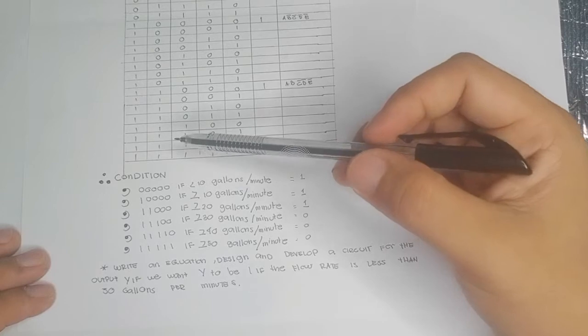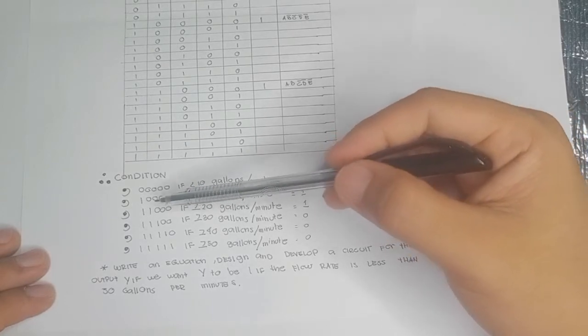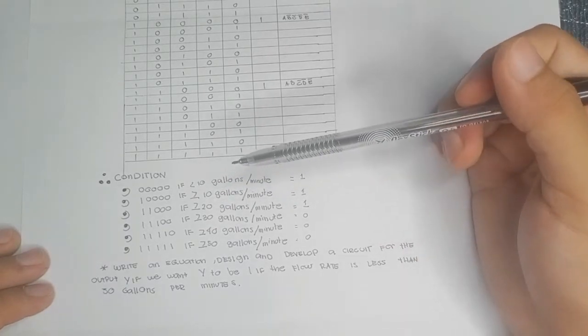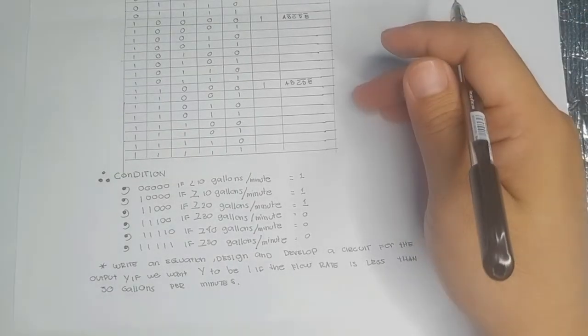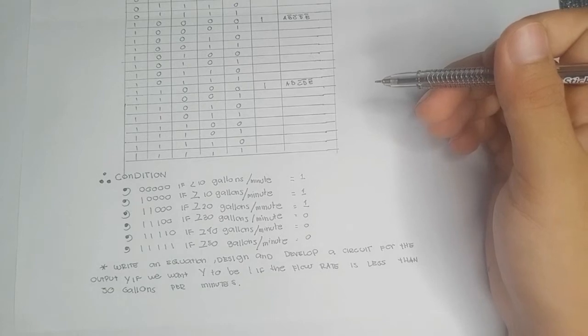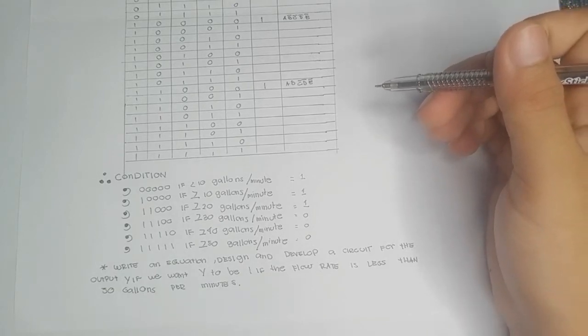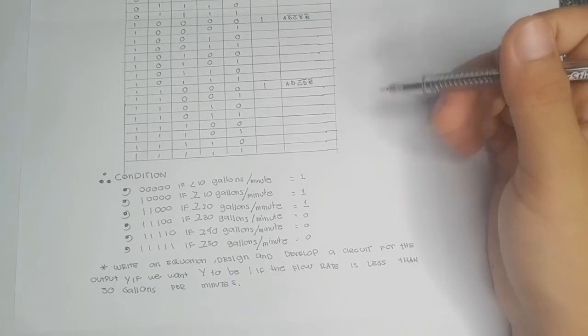The first and second digits are 1 if at least 20 gallons per minute. Next, the first, second and third digits are 1 if greater than or equal to 30 gallons per minute, and so on.